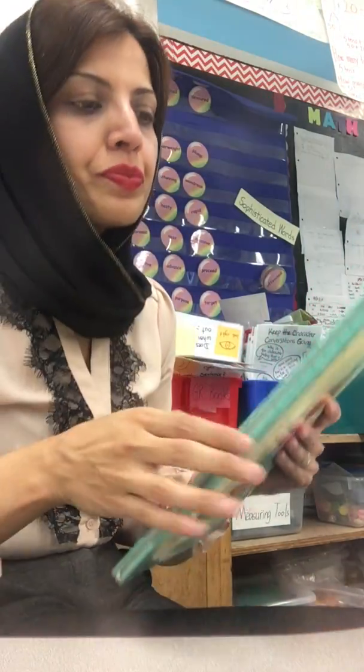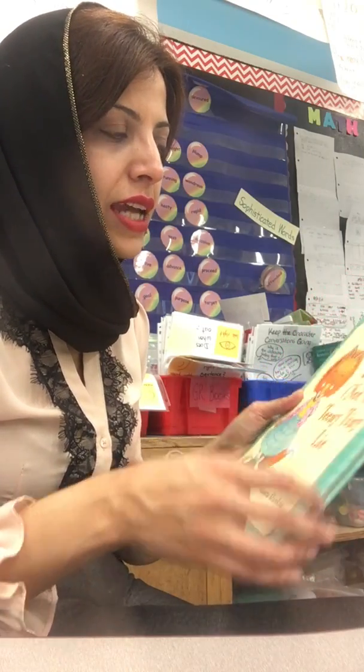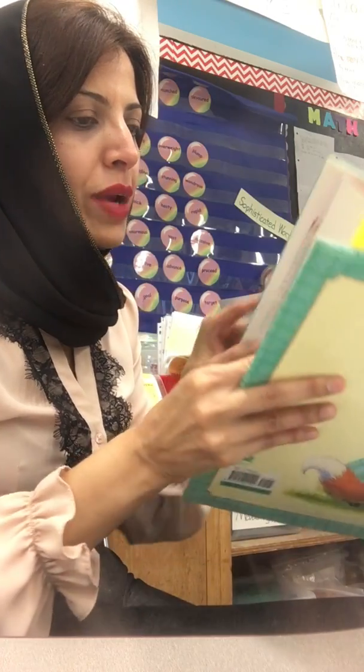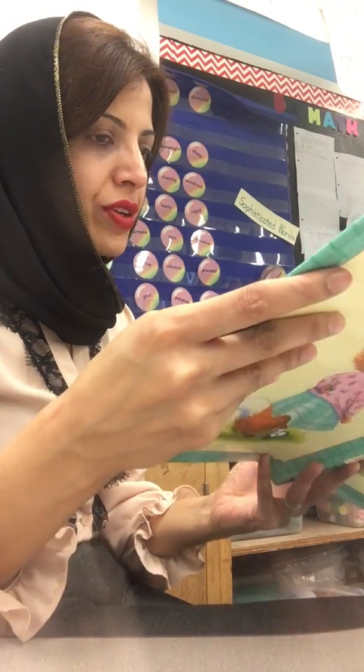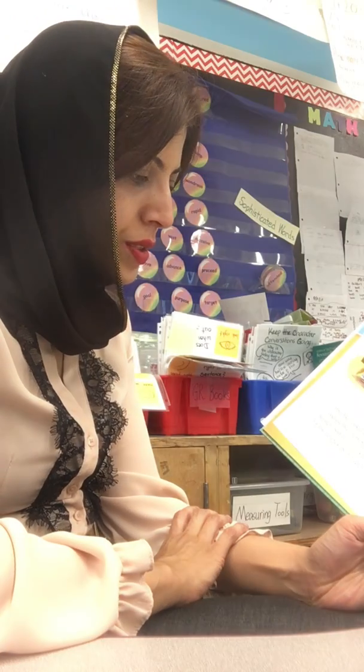Okay, moving on. Now we have Ruthie and the Not So Teeny Tiny Lie. I want you to practice this with your parents at home and try to figure out if you notice any literary language.